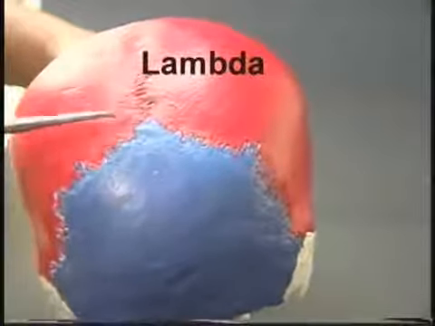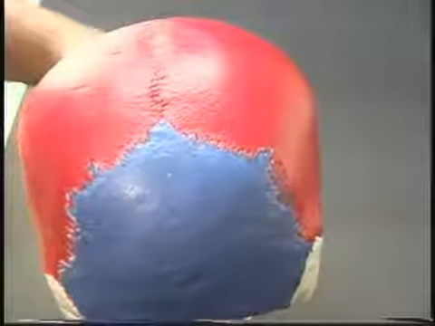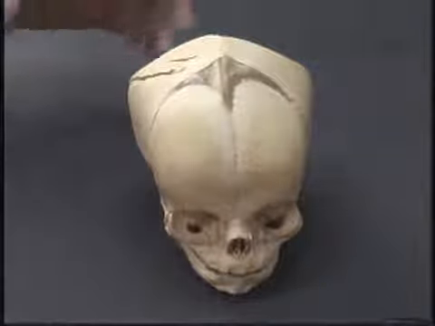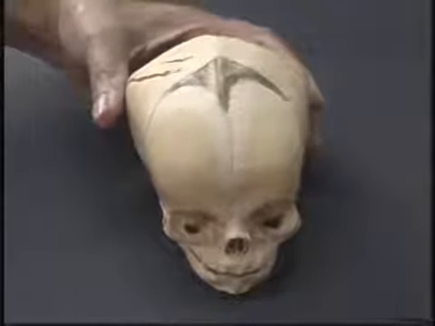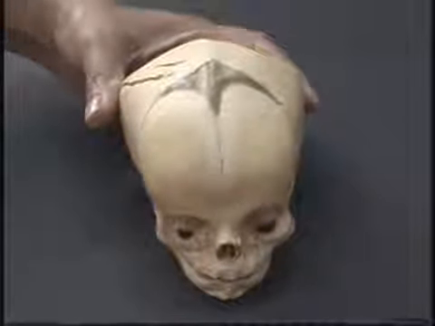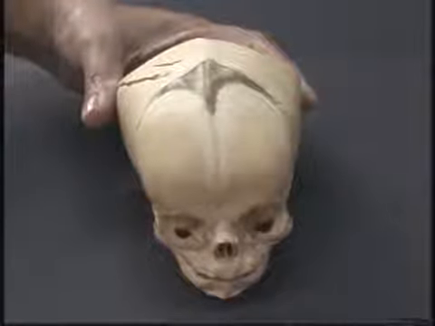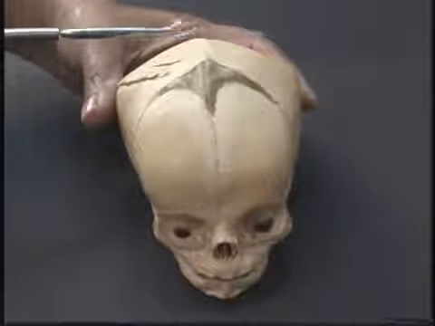Let's look into a baby skull, because these create soft areas. Let me demonstrate on this baby skull the two fontanelles, the anterior fontanelle and the posterior fontanelle. These are the soft spots.